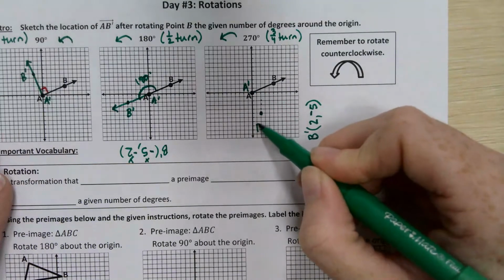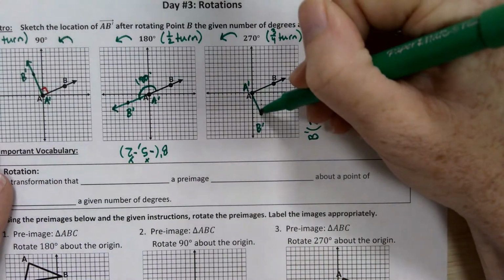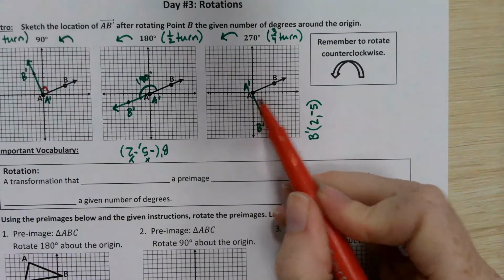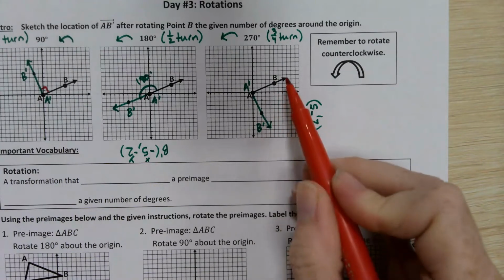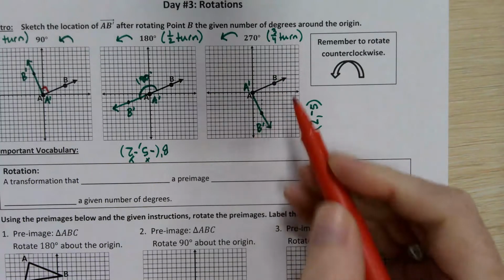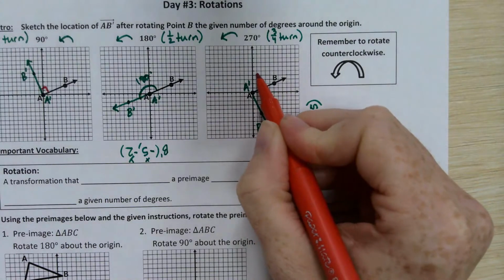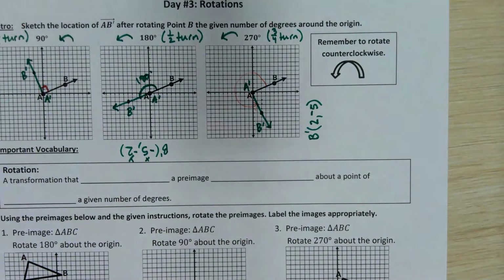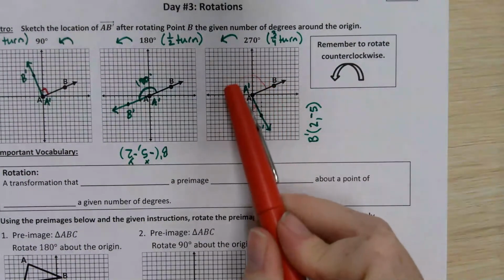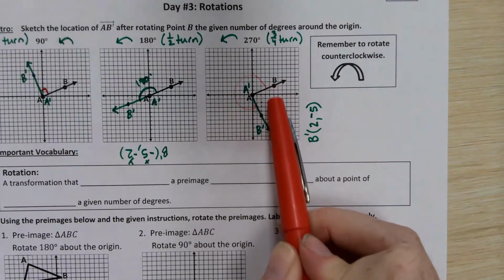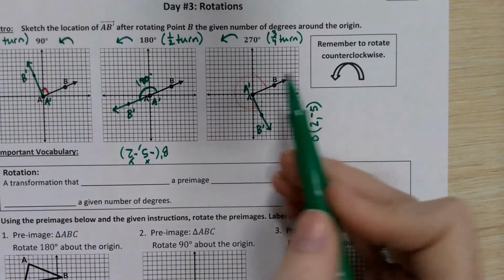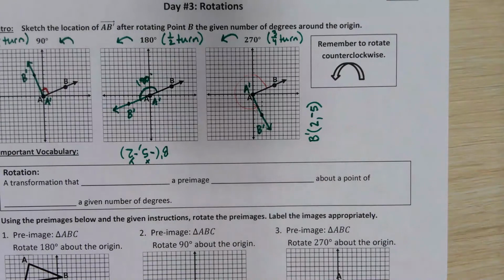-5. And when I graph that image in, you might say, wait a minute, that looks like 90 degrees. But remember, that would be a clockwise rotation. And so the 270 is actually back this way when we go counterclockwise. So that's a 3/4 turn, not a 1/4 turn. So the direction of clockwise gives me that nice big 270-degree angle.